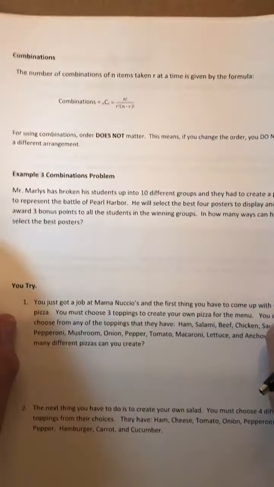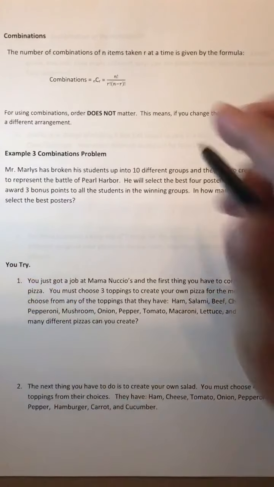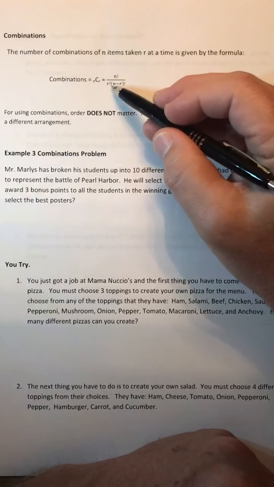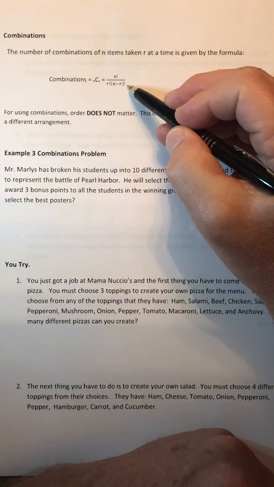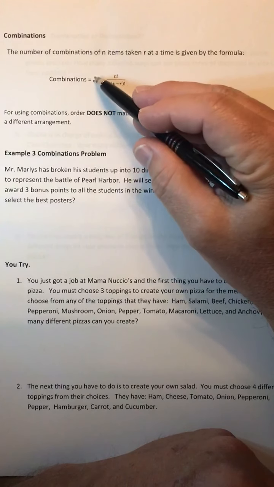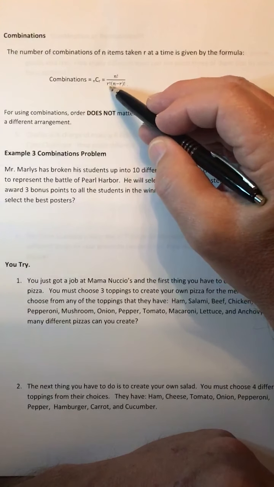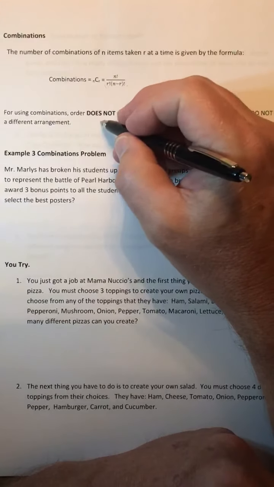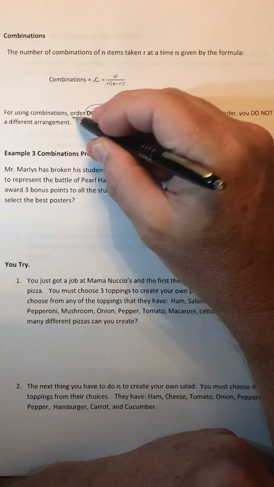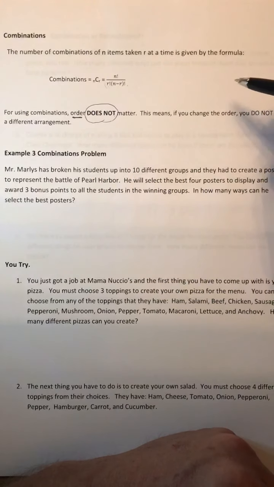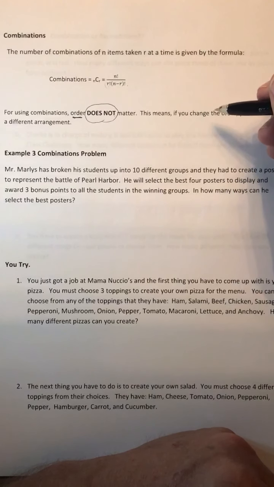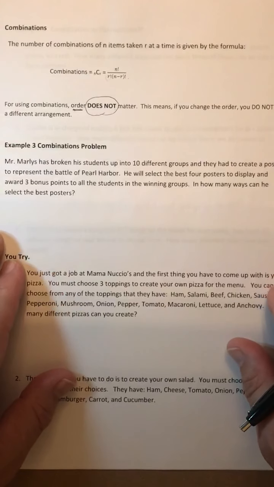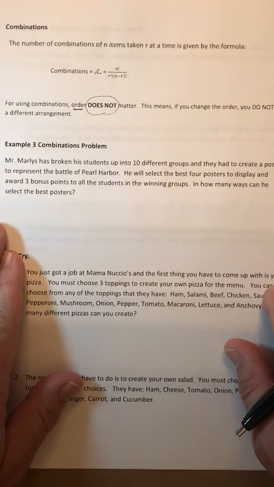All right. So here's our combinations problem. The combinations formula nCr is n factorial over r factorial times n minus r factorial. So the only thing that's different between the permutations and the combinations is that with the combinations there's an extra r factorial in the bottom. Now, important, order does not matter for this. If you change the order, it's not going to change your problem or change the outcome of it. It doesn't make something new. You don't get a different arrangement when you change the order.